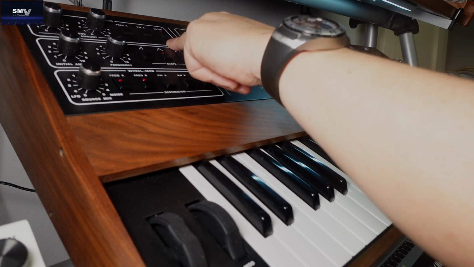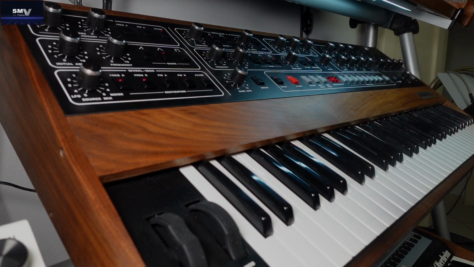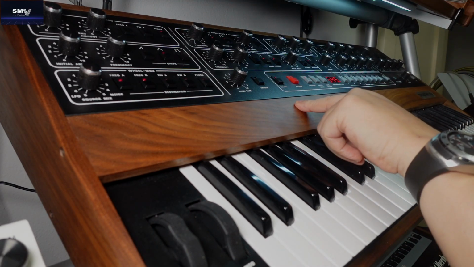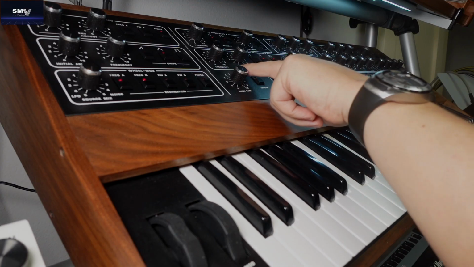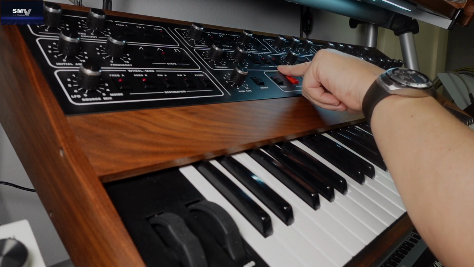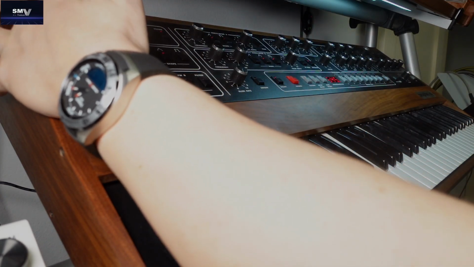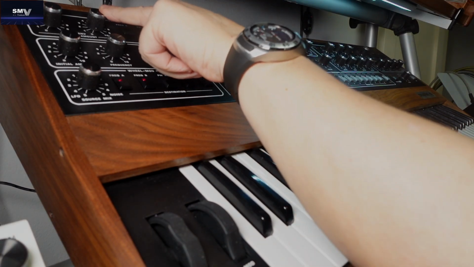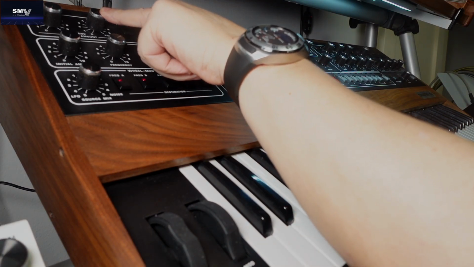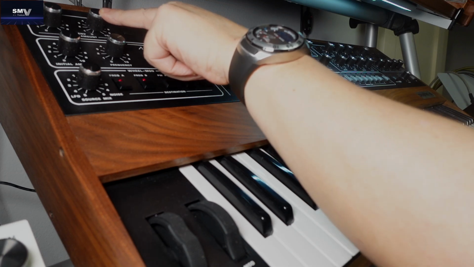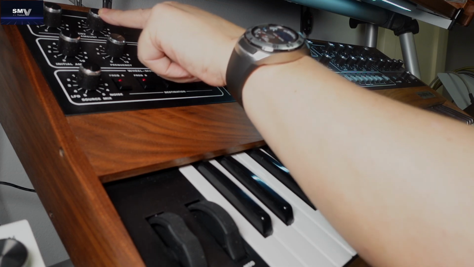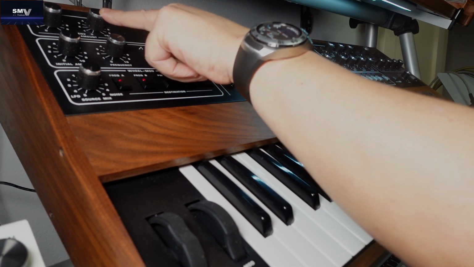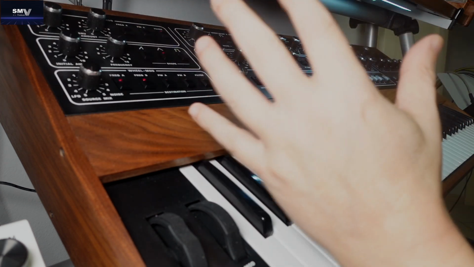Activate the filter, so we will control the filter frequency with the frequency of oscillator B, and raising this knob a little bit, we will introduce a little bit of distortion. Of course, if we go more than a certain value, it will be very bad. So we need to find the sweet spot.